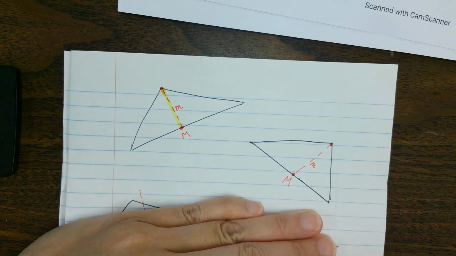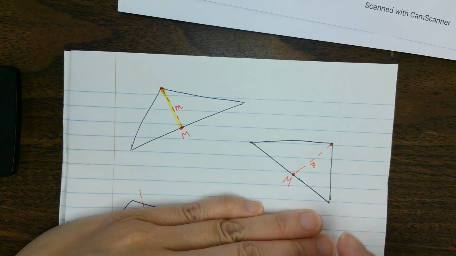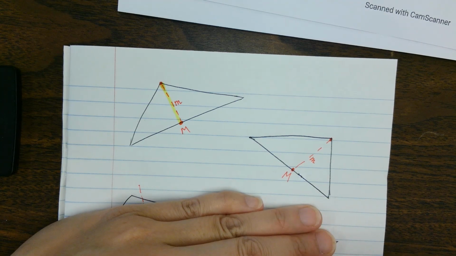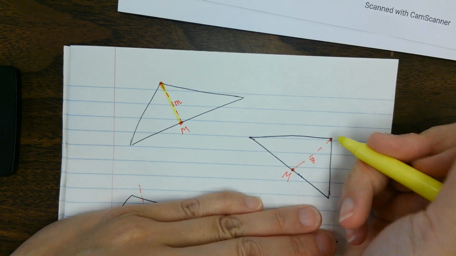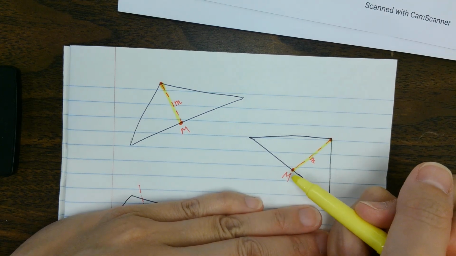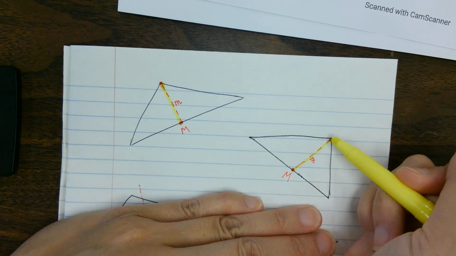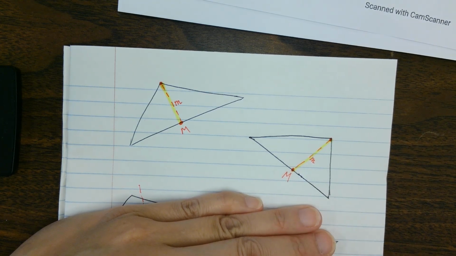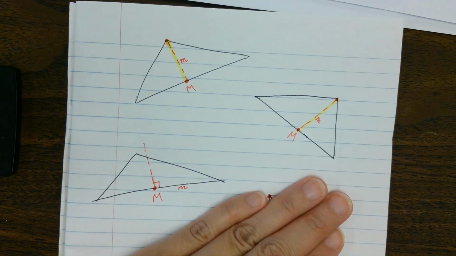What about this one? Median or right bisector? That triangle looks a little suspicious. It's suspicious, but I didn't draw anything to tell you that it's a right bisector. So it's a median, yes. All I said right here, based on the information I gave you, is that it's the midpoint and that's the vertex. So you can't say it looks like a right bisector. So it's a median.